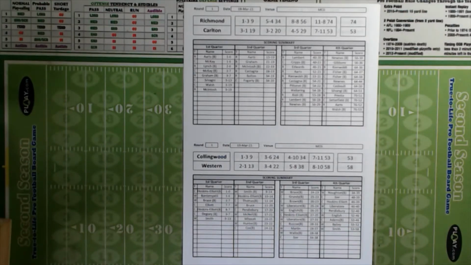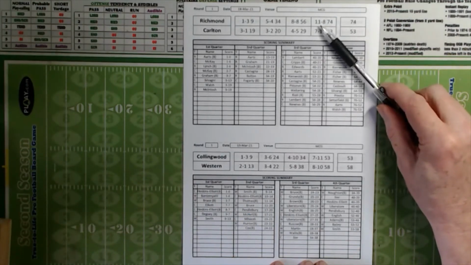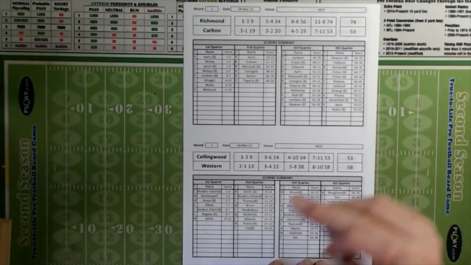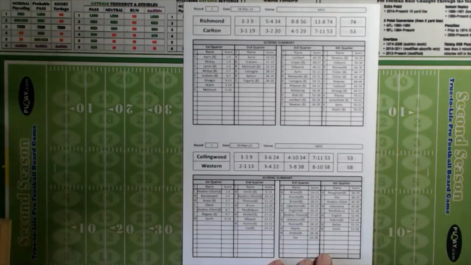So round 1, 18th of March, the opening game, Richmond beat Carlton. Richmond 11-8-74, Carlton 7-11-53. And for anybody who doesn't know how this score works, 11 is the number of goals which are worth 6 points, and 8 is the number of behinds which are worth 1 point. A goal, if you know Australian rules football, there's 4 posts at the end of each field.